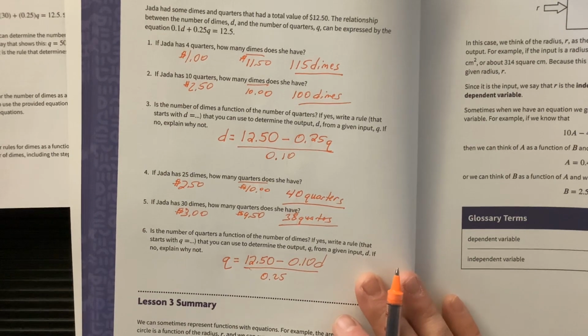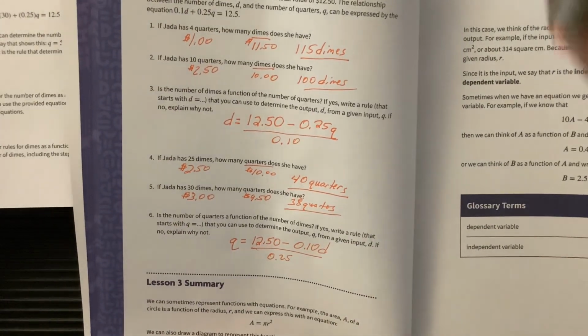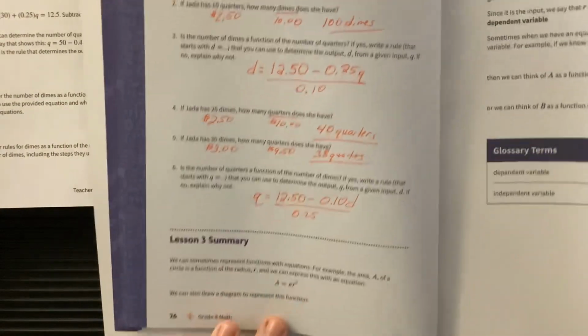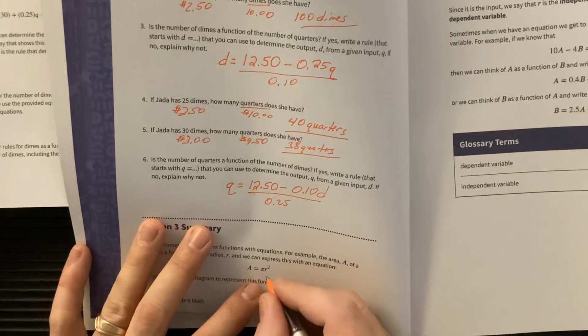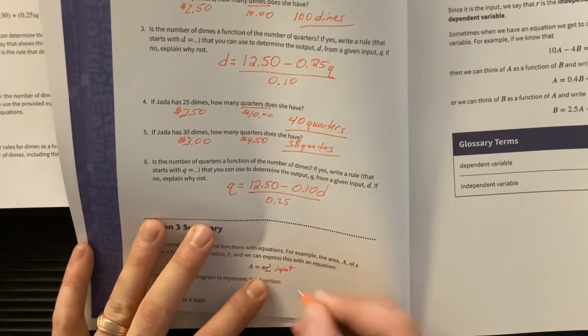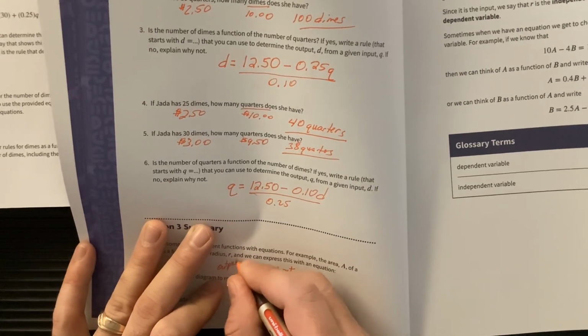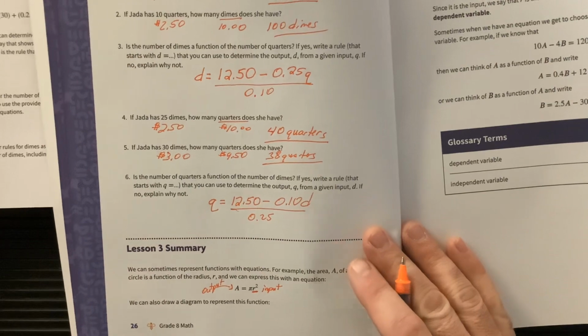All right, bottom of page 26, just a summary. Okay, area equals pi r squared. What is that the area for, just out of curiosity? Circle. Pi r squared is the area of a circle. Remember, this is your input, your independent variable. This is your output, your dependent variable, your y.